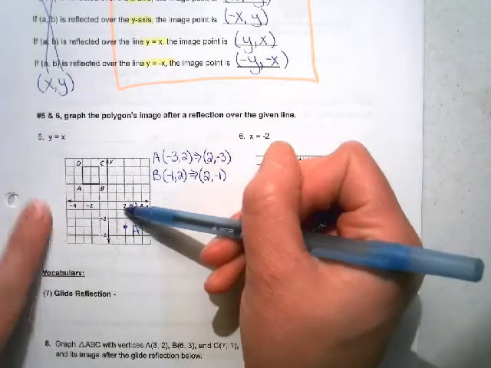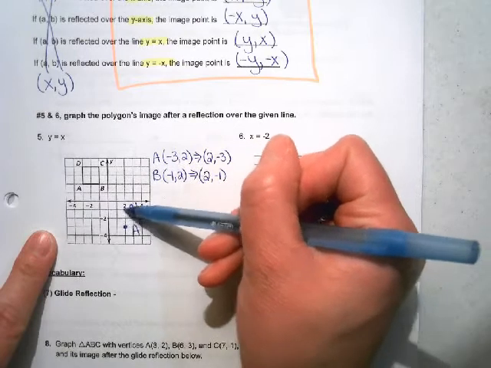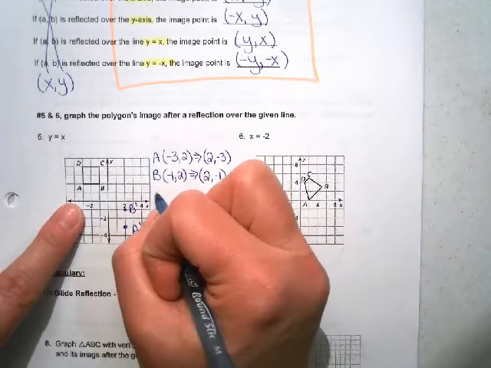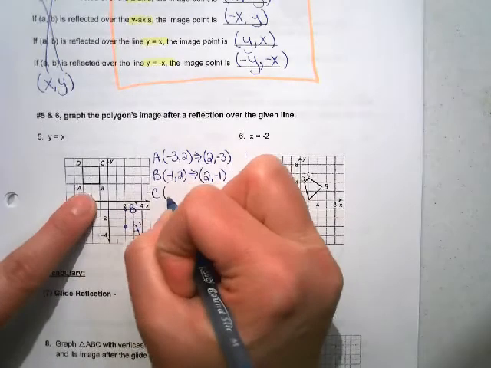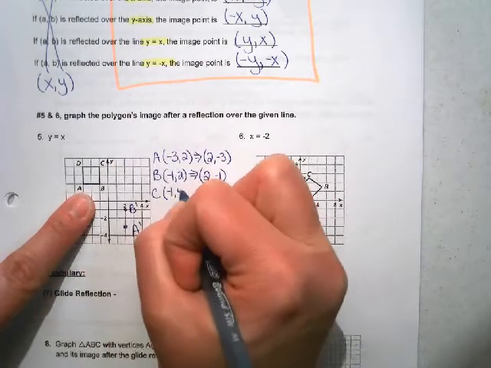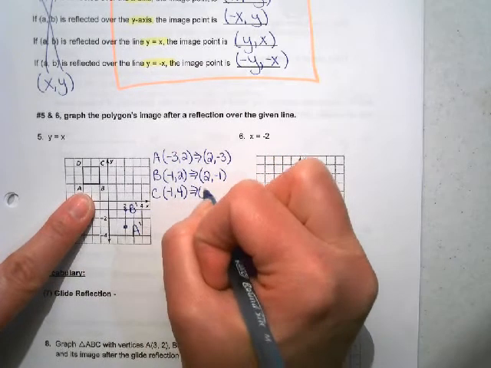And honestly, once you get a couple of the points, you can probably just count, because this is a 2 by 2 square. You just have to make sure, does the square go this way or does the square go this way? So you just have to make sure you're going in the right direction. But I'll go ahead and do, how about I'll do C.